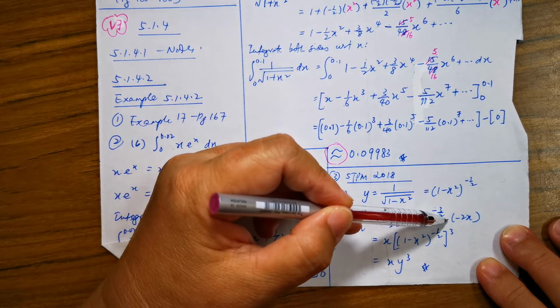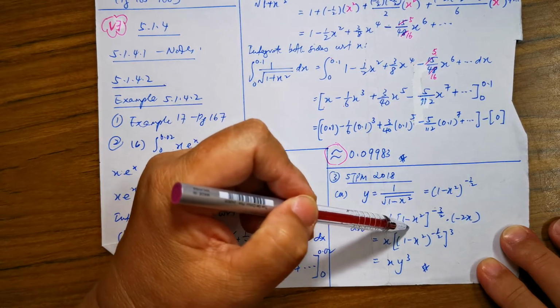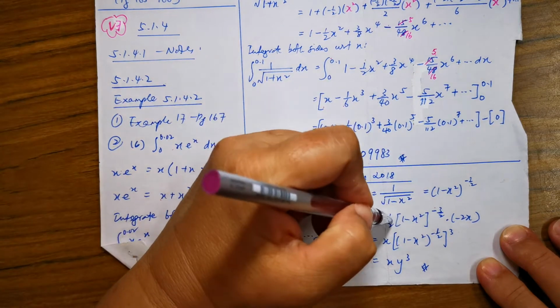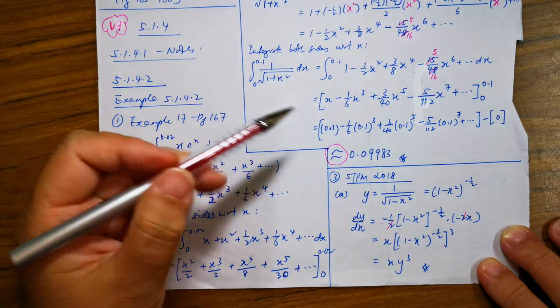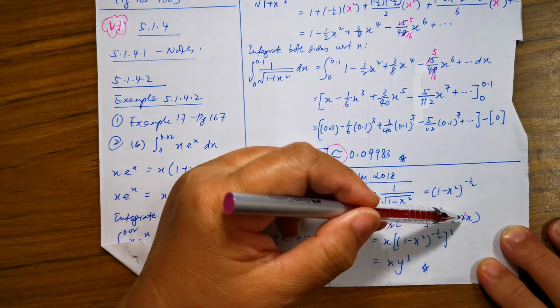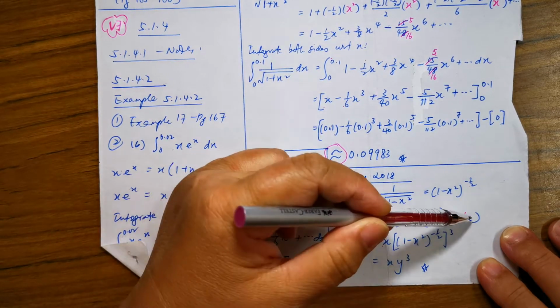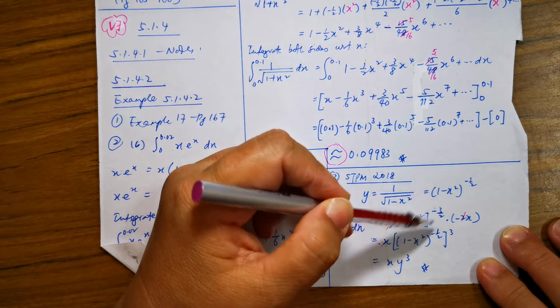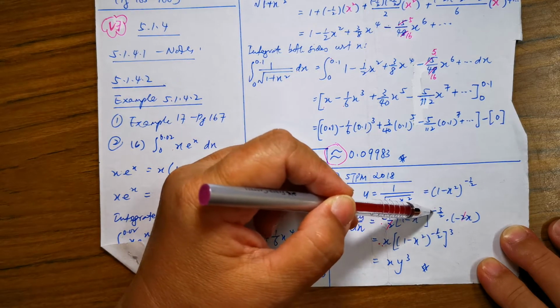Don't forget, multiply by the derivative of whatever is inside here. So differentiate this one, you get negative 2x. Alright, so 2 and 2 can be simplified. Okay, so we rearrange it in a nicer way. So it is negative, negative, positive. Leave one x outside only. Then 1 minus x squared, the power is negative 3 over 2.